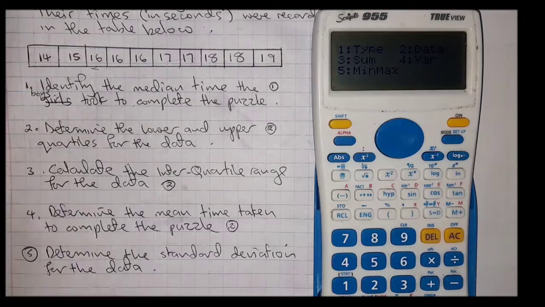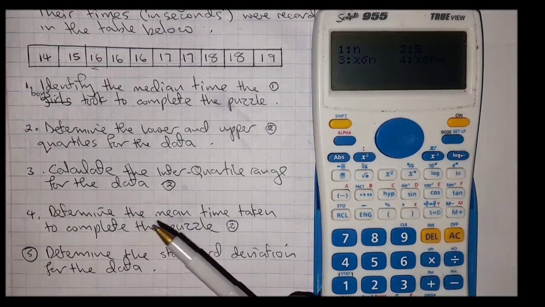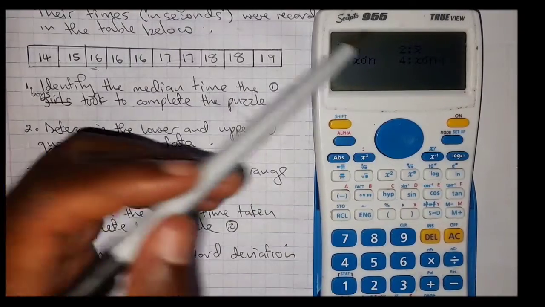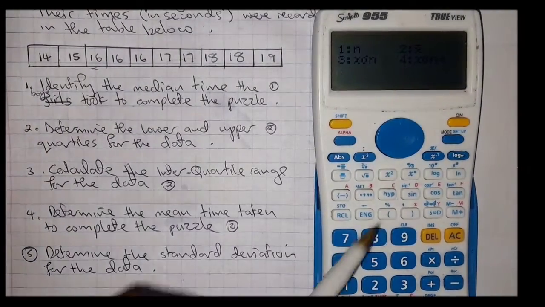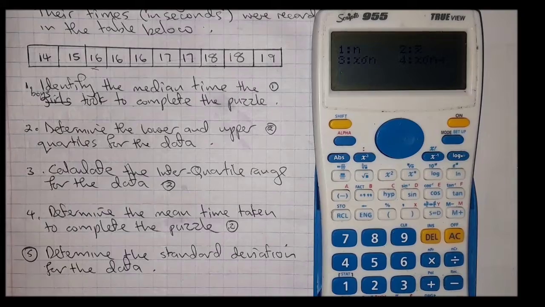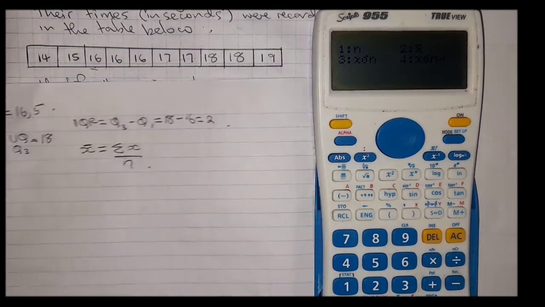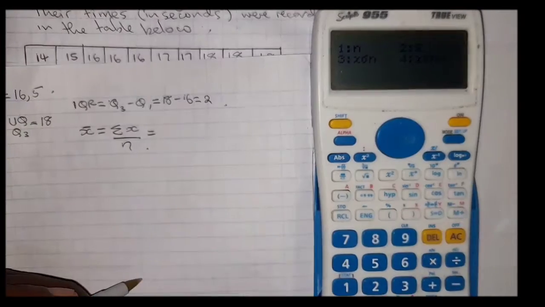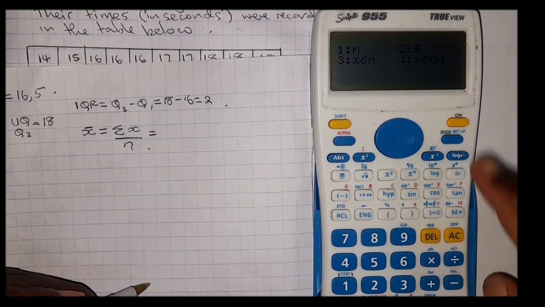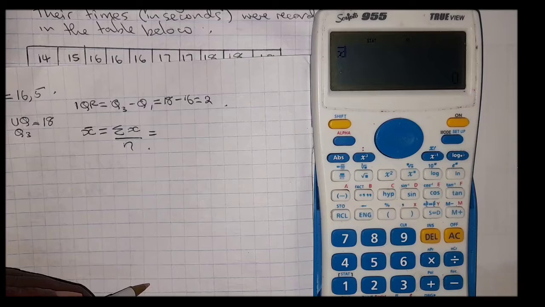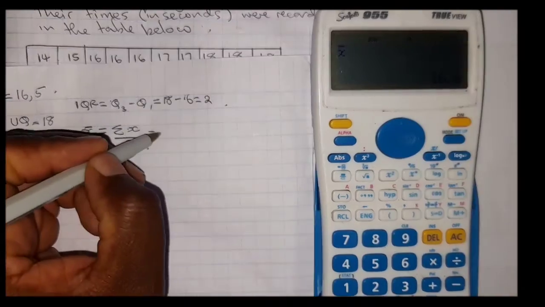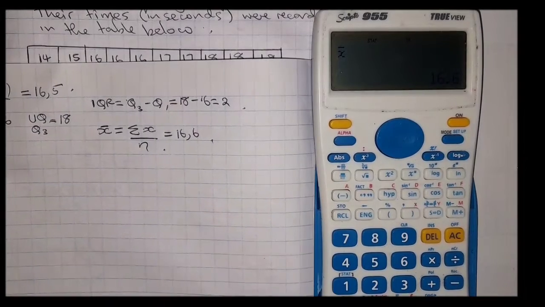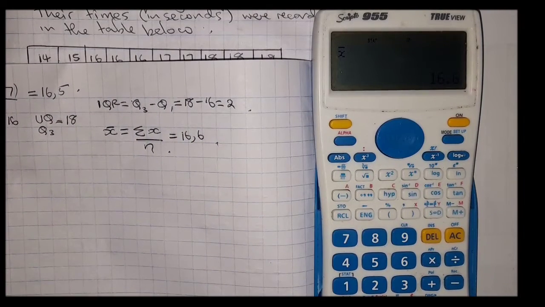We're interested in number 4, the variance. The moment you press number 4, we've got a number of options here. The second one, that's our x bar, that's our mean. Select the second option there, equal sign, that's 16.6. Our mean is 16.6.